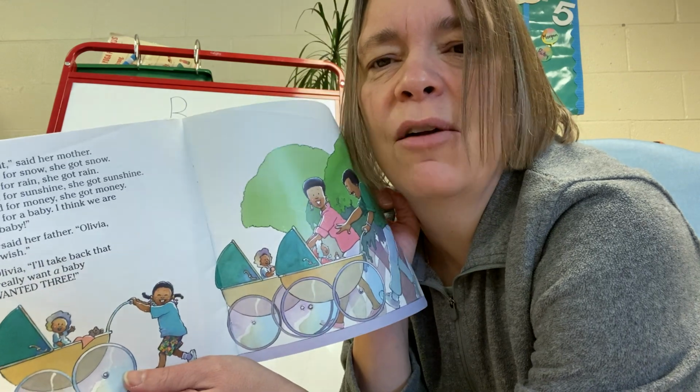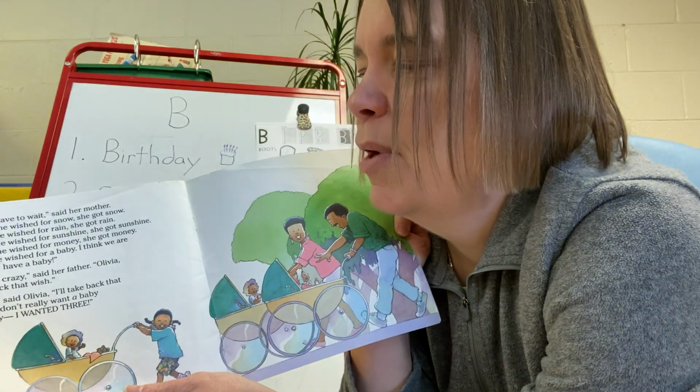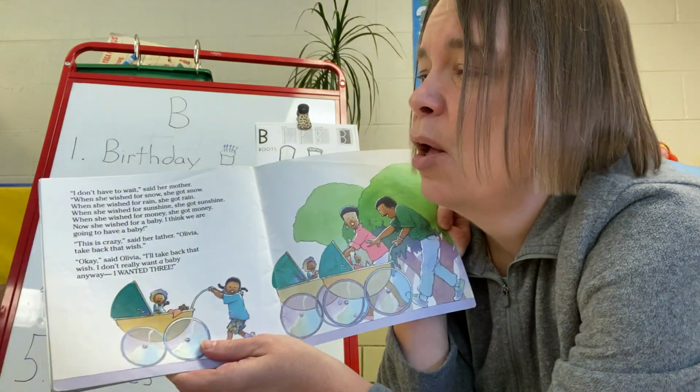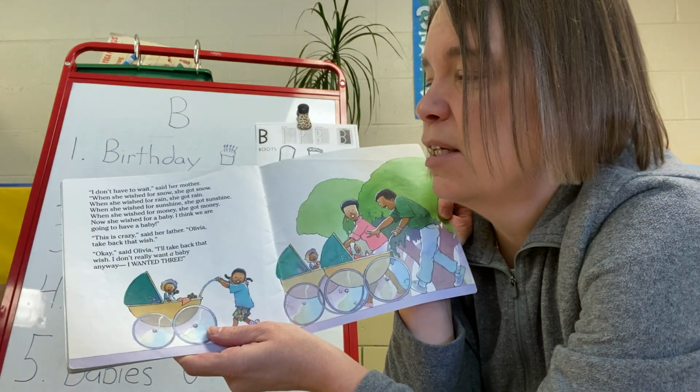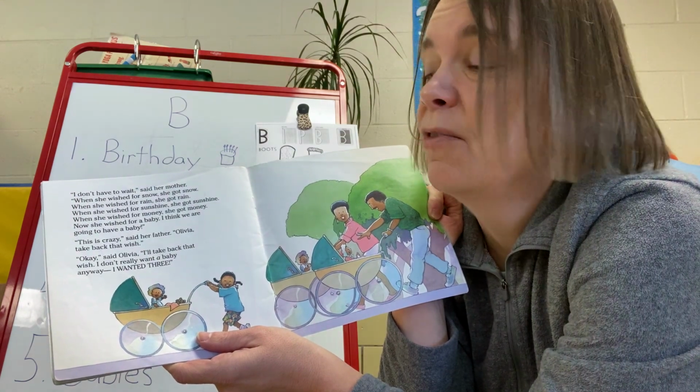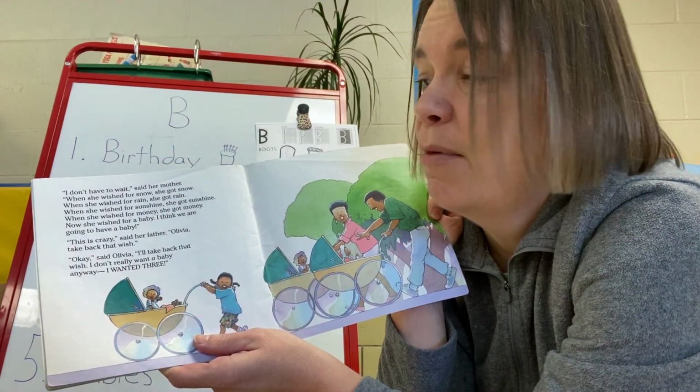"I don't have to wait," said her mother. "When she wished for snow, she got snow. When she wished for rain, she got rain. When she wished for sunshine, she got sunshine. And when she wished for money, she got money. Now she wished for a baby, and I think we're going to have a baby."